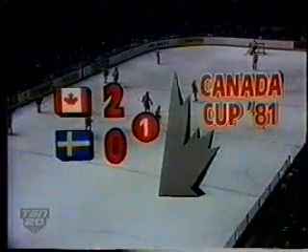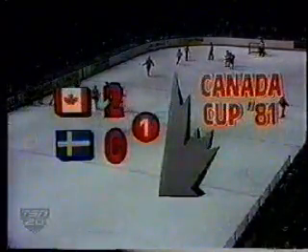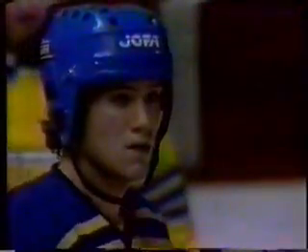Middleton has it. Danny Gare, number 18, a weak backhander, goes into the Team Swedish zone. Helander. Gare almost stole that puck in behind the Swedish net. Now it's cleared up over the glass and out of play. 5:09 left to play in the opening period. Canada Cup 81 will continue in a moment. On goals by Potvin and Bossy, Canada leading Sweden 2-0.